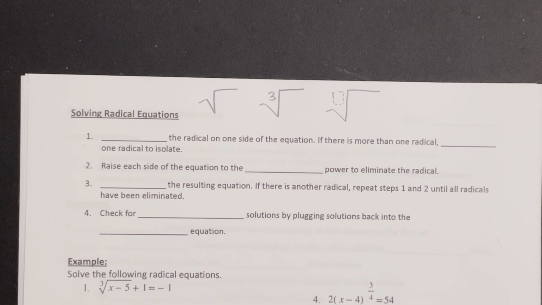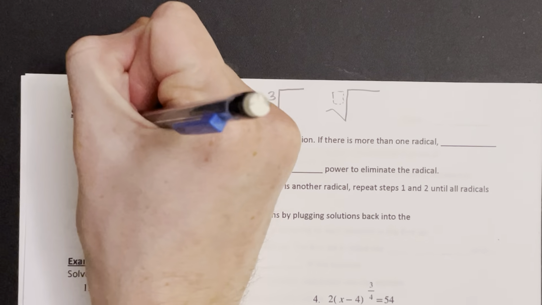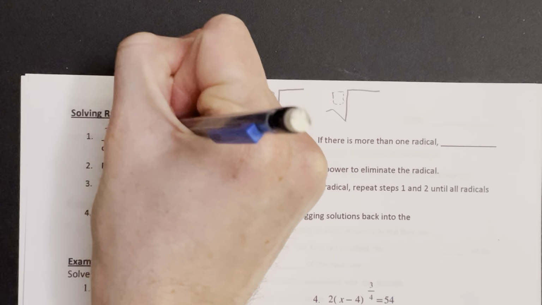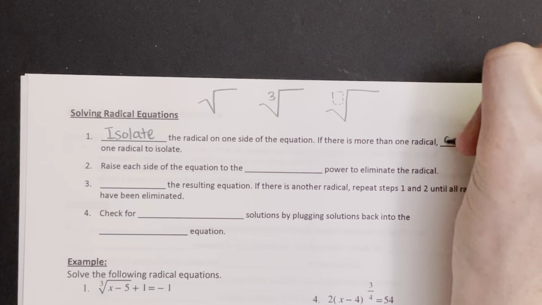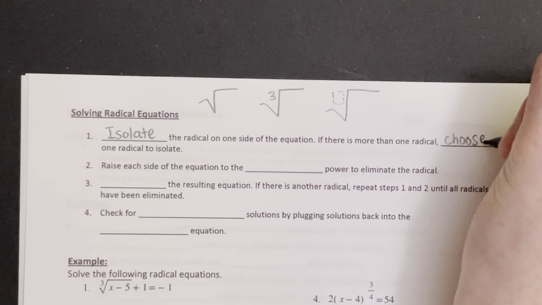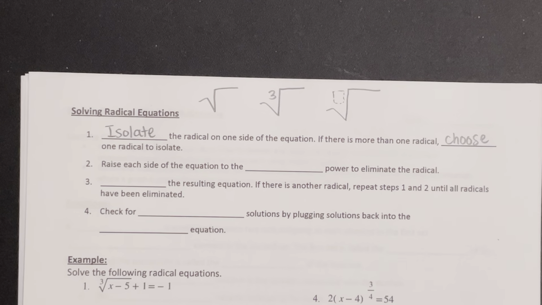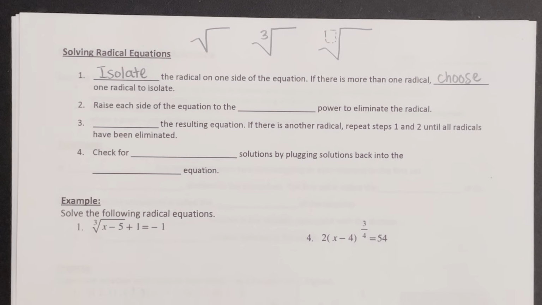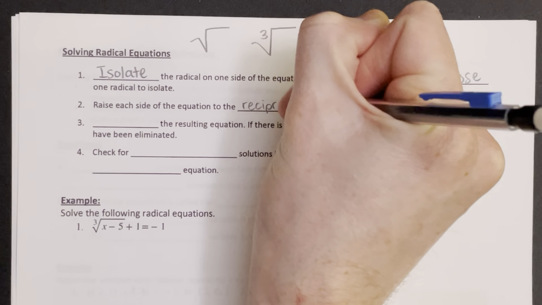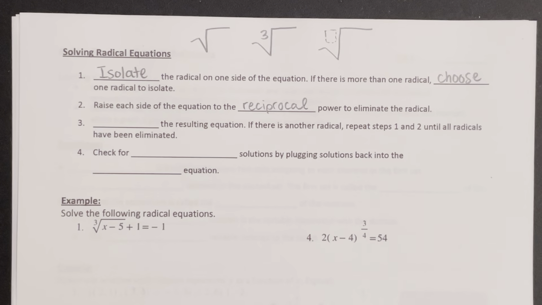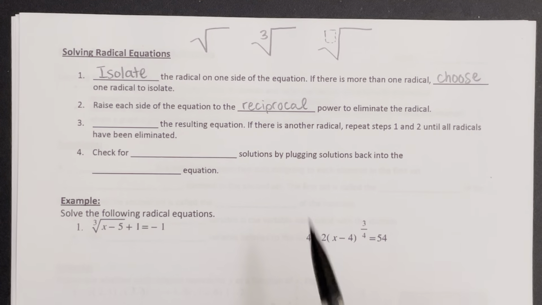But when we're solving these equations, we want to first isolate the radical on one side of the equation. If we happen to have more than one radical, then we want to choose one of those radicals to isolate and start there. We can raise each side of the equation to the reciprocal power so that it will get rid of that radical. It'll eliminate the radical.